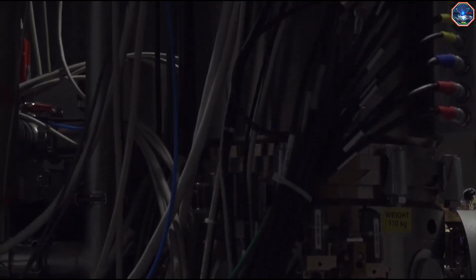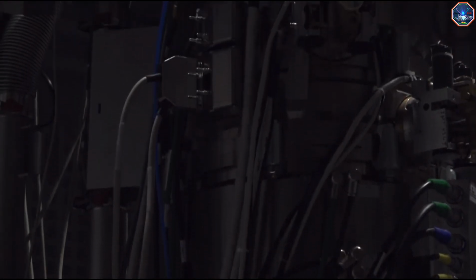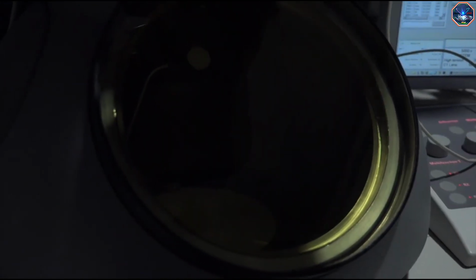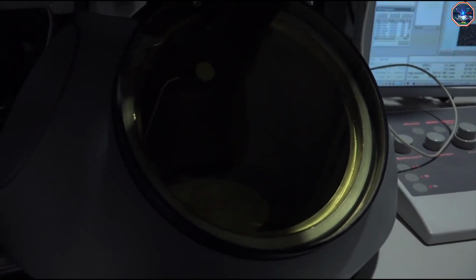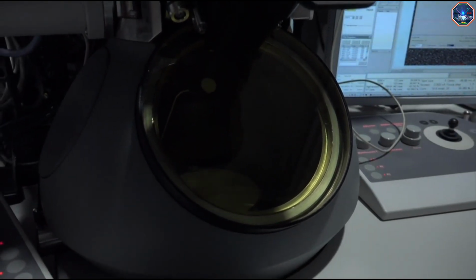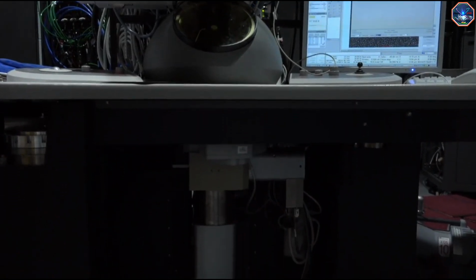The electromagnetic lenses that help focus the electron beam are found inside this column. It is under vacuum. Here's where the image is projected. This phosphorus-coated screen produces the signal that will allow us to see an image. Below the screen is the camera that will capture the signal.